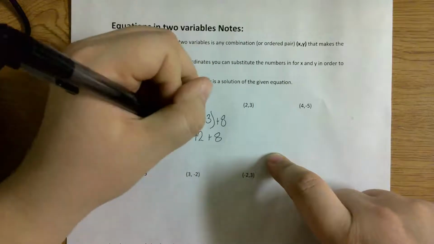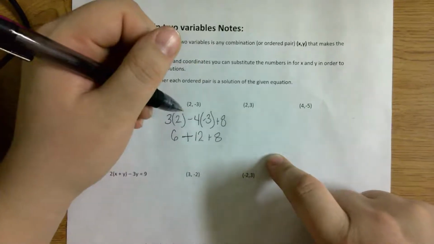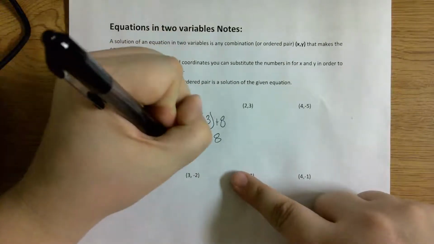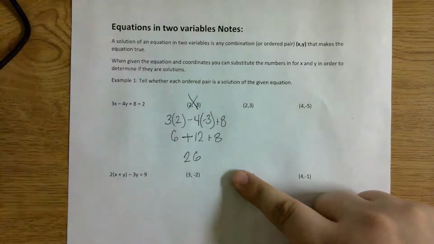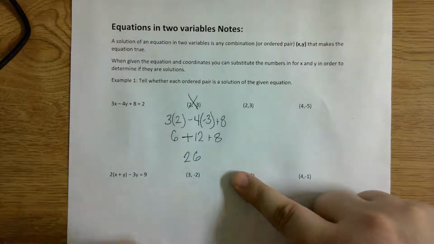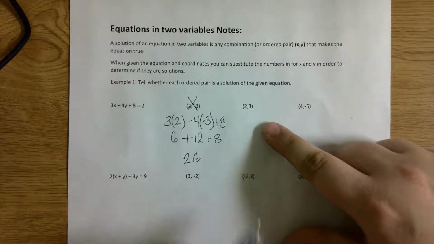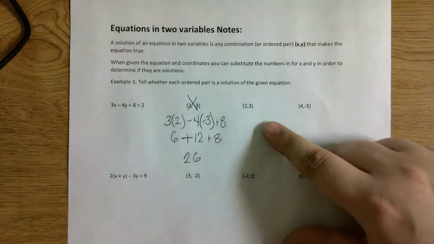6 plus 12 is 18, plus 8 is 26. Is that 2? No. So that one doesn't work. So what I'm doing each time is I'm plugging numbers in. I am also making sure I follow order of operations. So I made sure to multiply both before I ever did any addition.